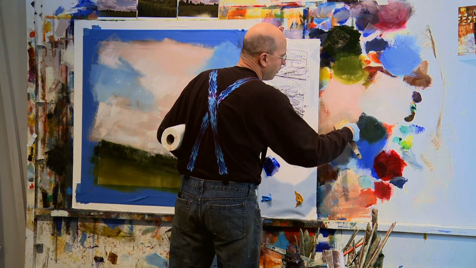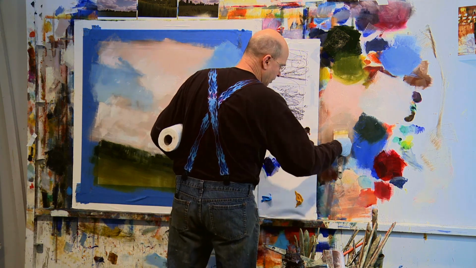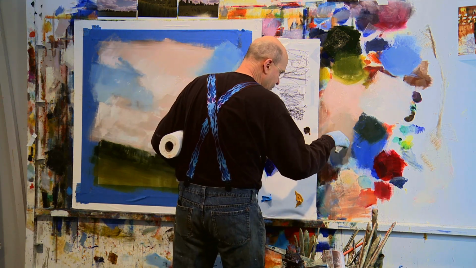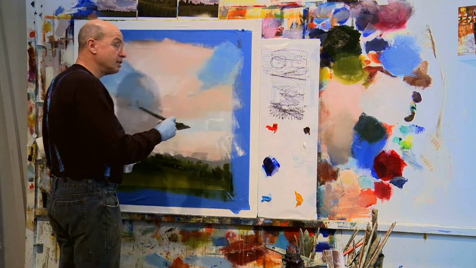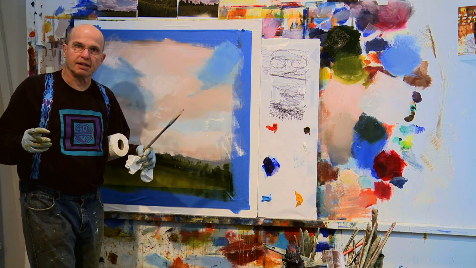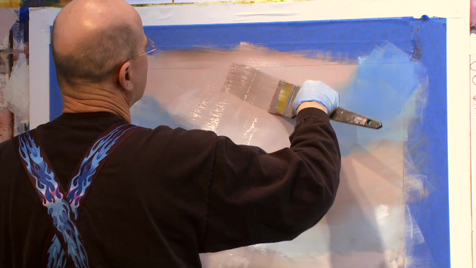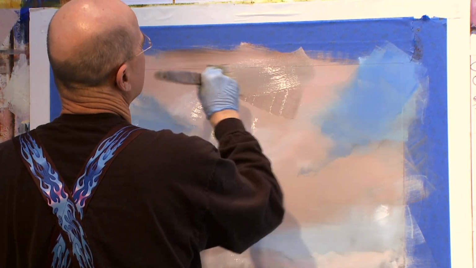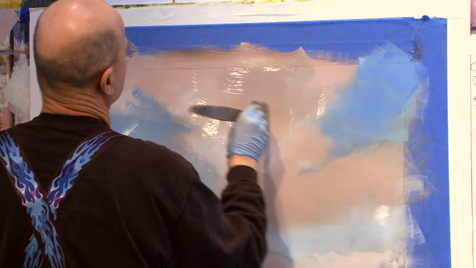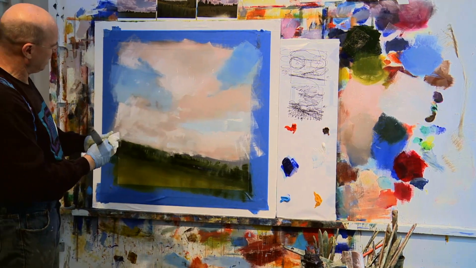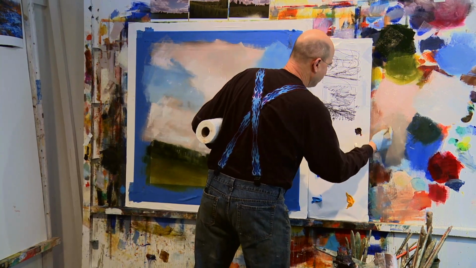And I really don't know how dark it is until I get it over to the painting itself. Because what looks dark over here on this part of the palette is different when it gets over here. Because we register everything comparatively. A little bit darker. How dark can you go?